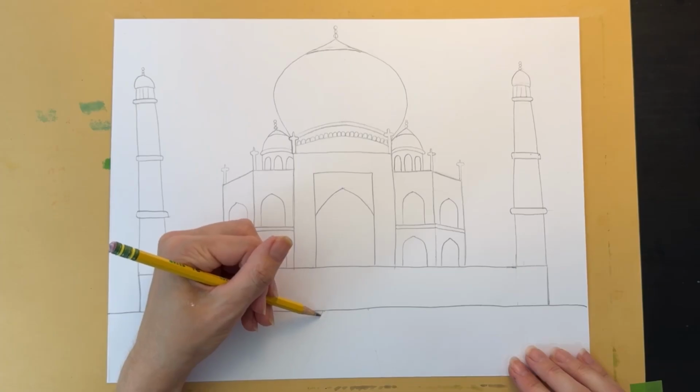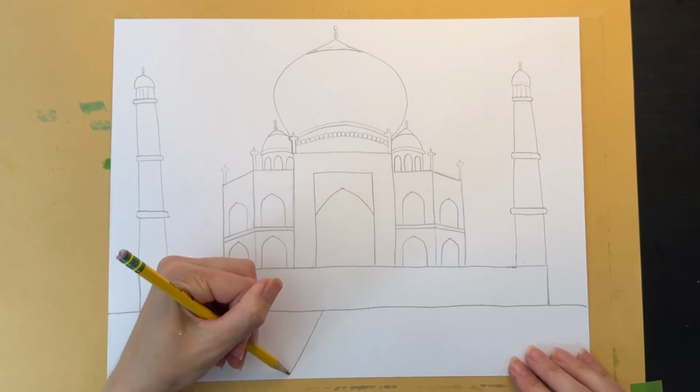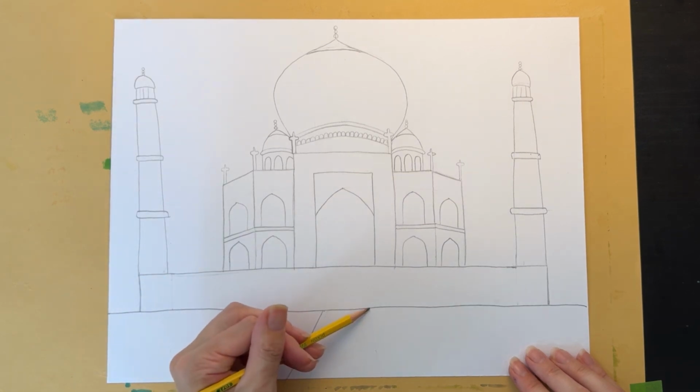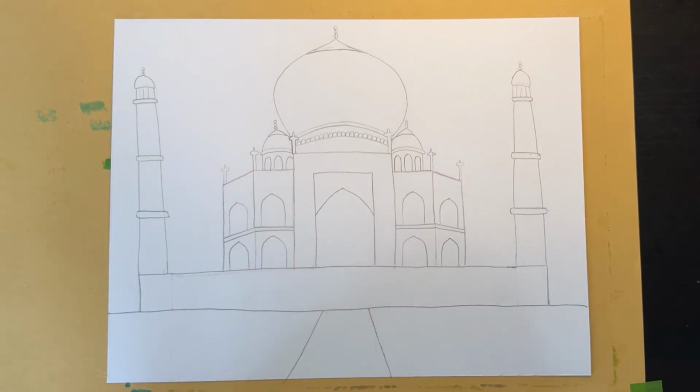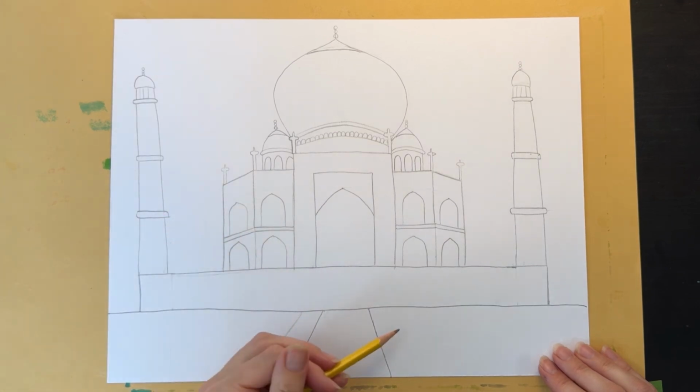On the ground below the main panel, I'm making a line that slants outwards towards the left. On the other side, I'm making a line that slants towards the right. Then I'm adding parallel slanting lines on either side.